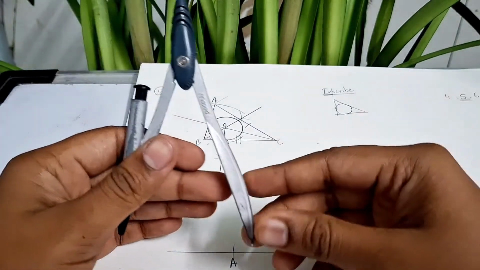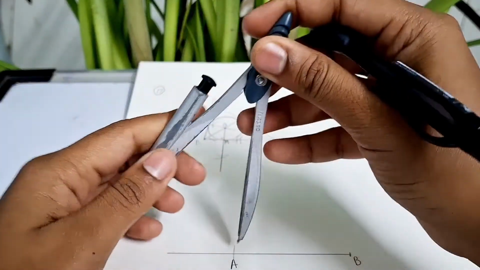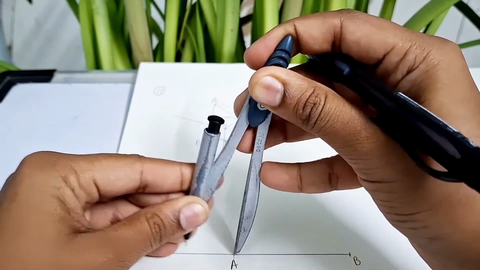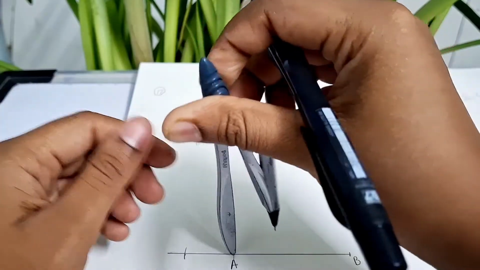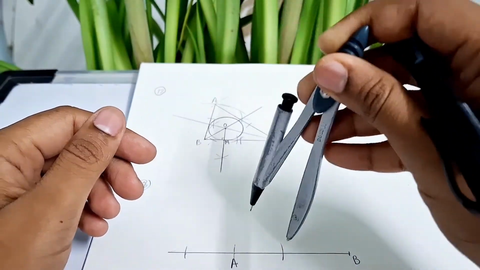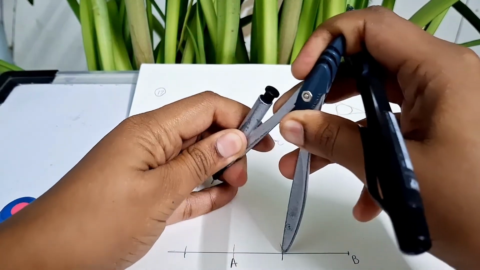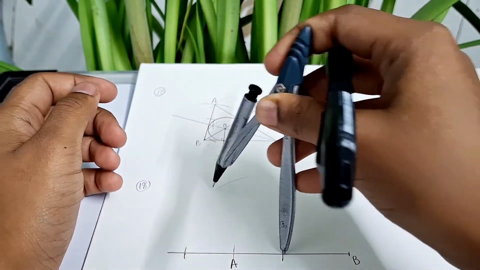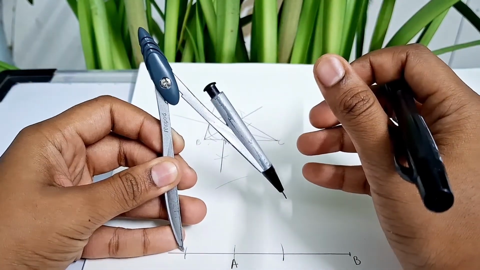Now from point A, we will draw a perpendicular line.